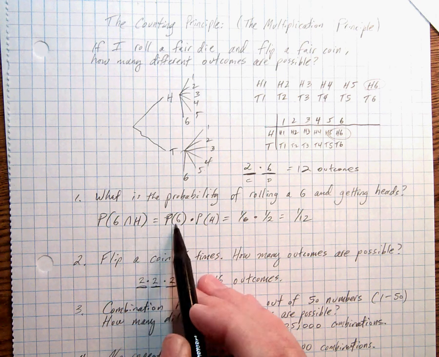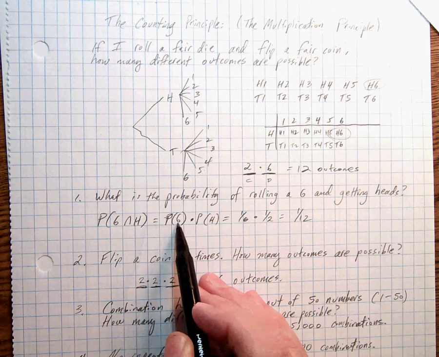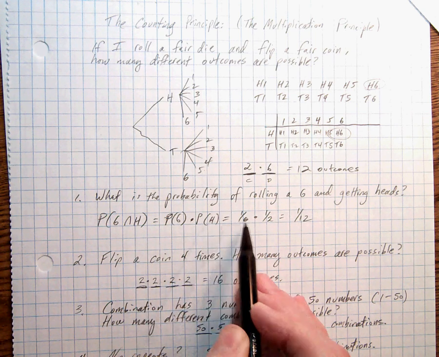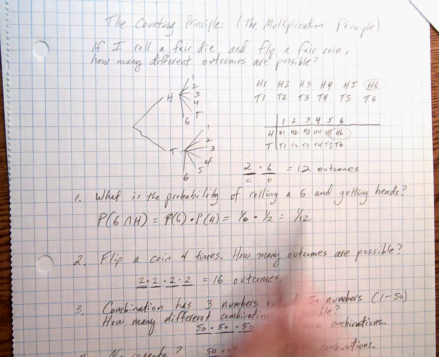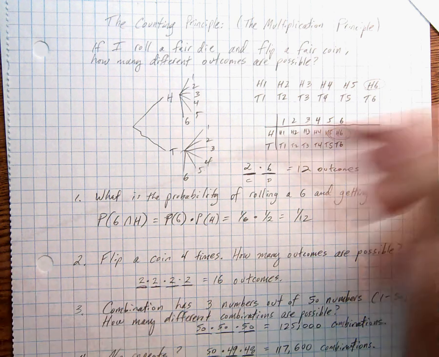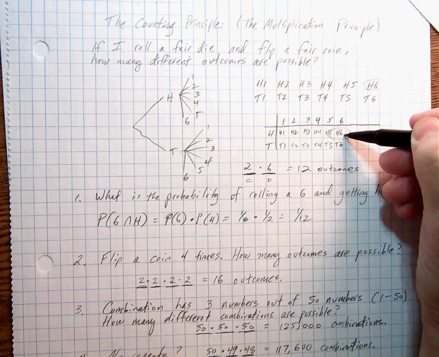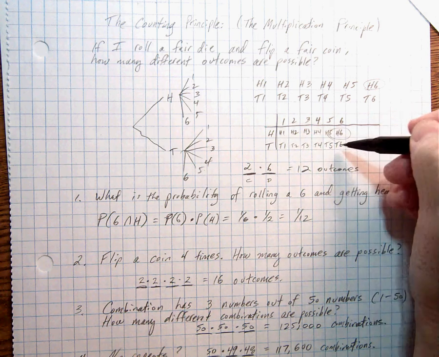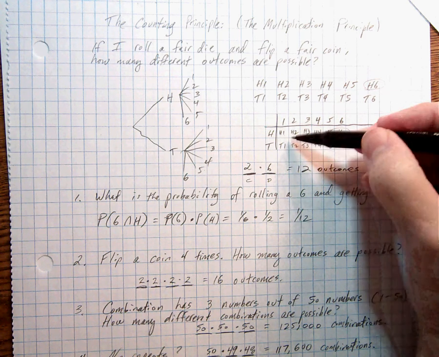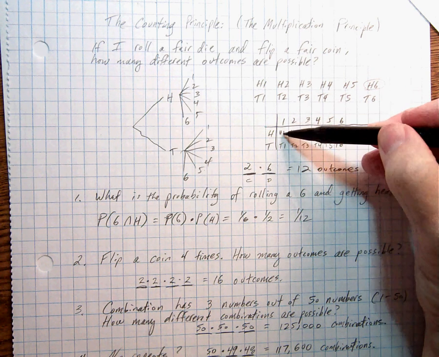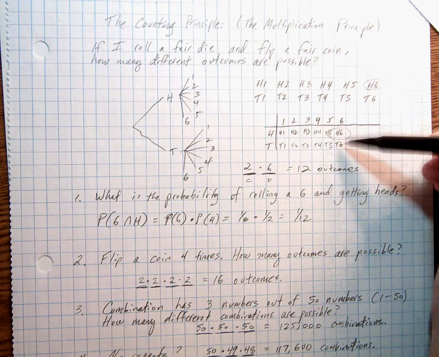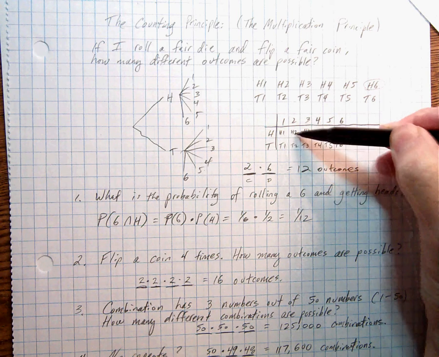Since they're independent, that's just the probability of getting a 6 times the probability of getting heads. 1/6 times 1/2 is 1/12. And you can see there's the outcome right there, heads and 6. So that's 1 out of 12 equally likely outcomes. And this, of course, only works because all of these 12 outcomes have the same probability of happening, right? Each one has a probability of 1/12.